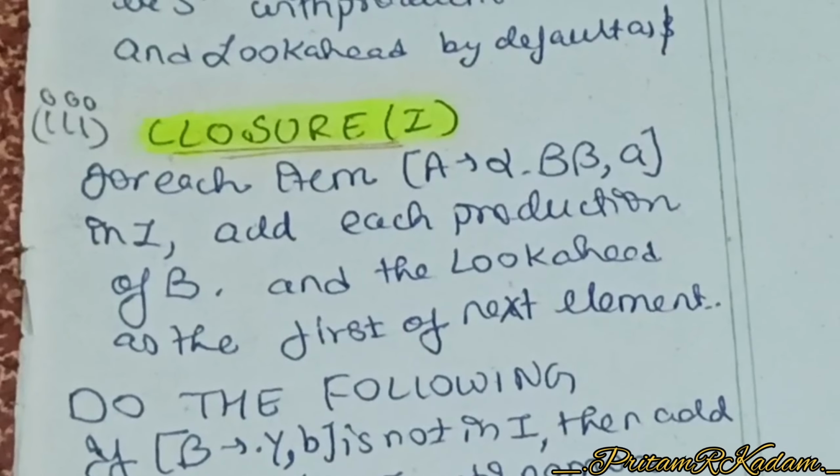Now we'll proceed ahead and write the productions of S. As there is a dot before S, we are writing the productions of S. So S gives dot C C, and as we have this production because of the previous S, the next element is dollar, so we will have the lookahead as the first of the next element, that is first of dollar, which is dollar itself.